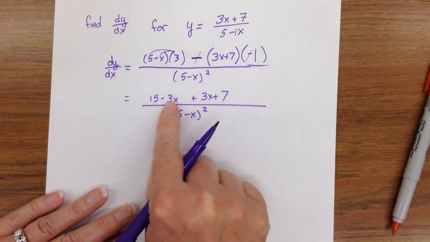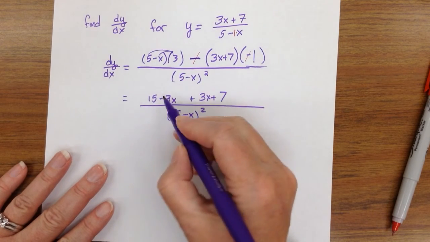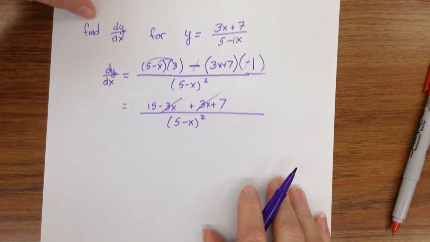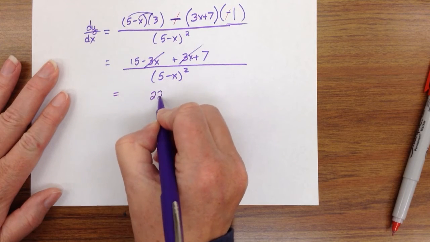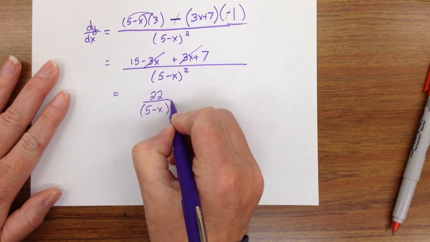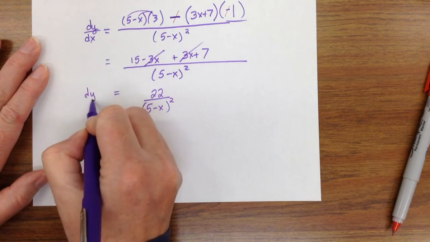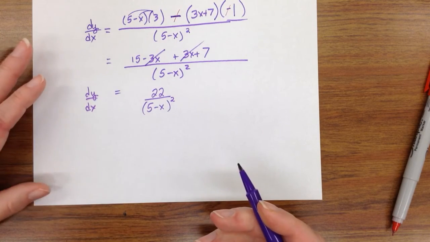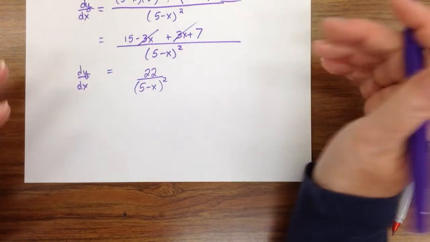Oh, look at that. Now this is just a coincidence. This does not always happen. But the -3x and the positive 3x cancel. Oh, that's so cute. And now my final answer would be 22 over 5 minus x quantity squared. That is my derivative. And so now if I wanted to find the slope of the tangent line to this function, I could evaluate it at a value.